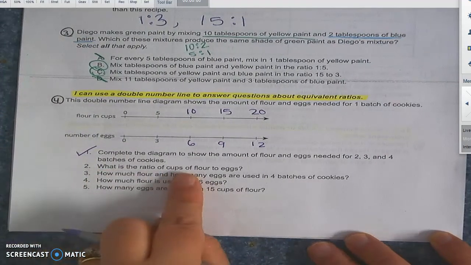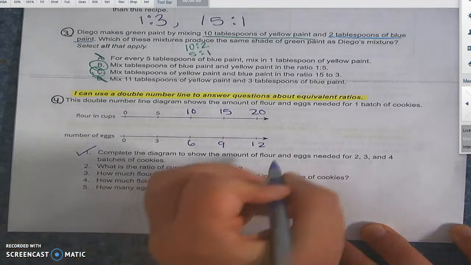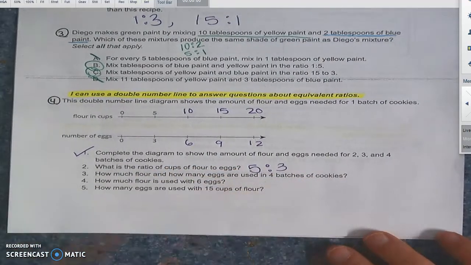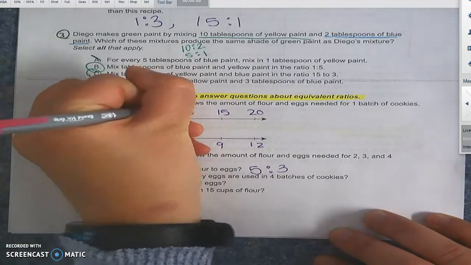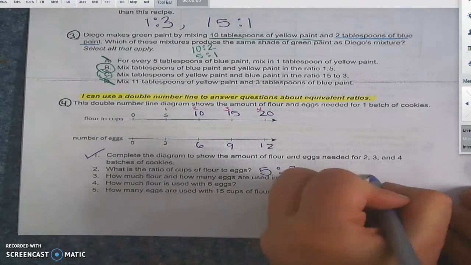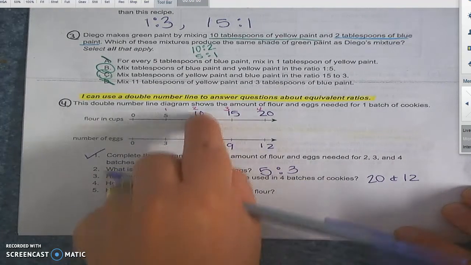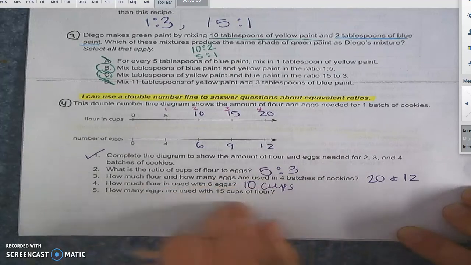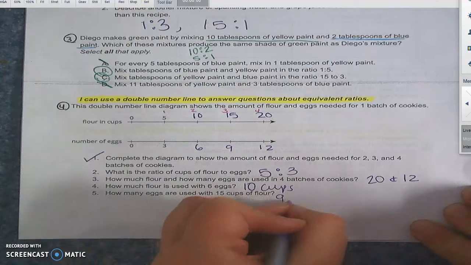What is the ratio of cups of flour to eggs? So really I could list any of these, but I'm going to list the original recipe, which would be 5 to 3. How much flour and how many eggs are used in 4 batches of cookies? So this would be 1 batch, 2 batches, 3 batches, 4 batches. So it would be 20 and 12. How much flour is used with 6 eggs? Follow my double number line up, that's 10 cups. And how many eggs are used with 15 cups of flour? 15 matches with 9, so 9 eggs.